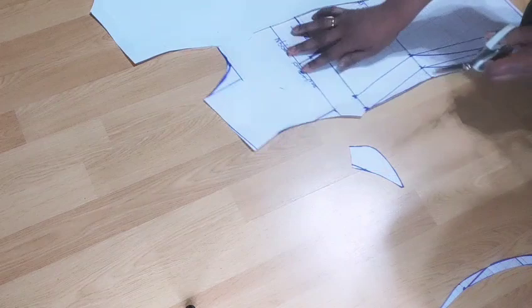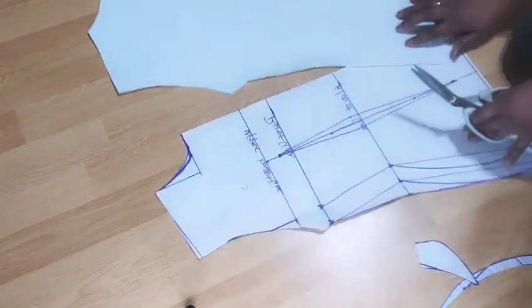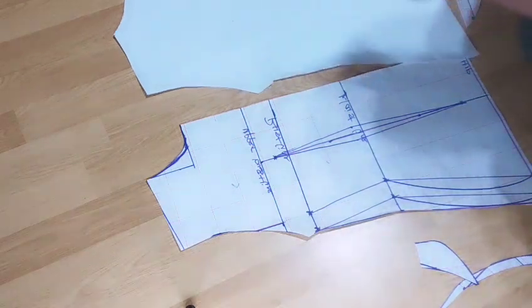You see, the front is usually deeper than the back, and our shoulders are always slanted, not straight. That is why we always come down by an inch. If you see, the shoulder measurement here is slanted. That is why.